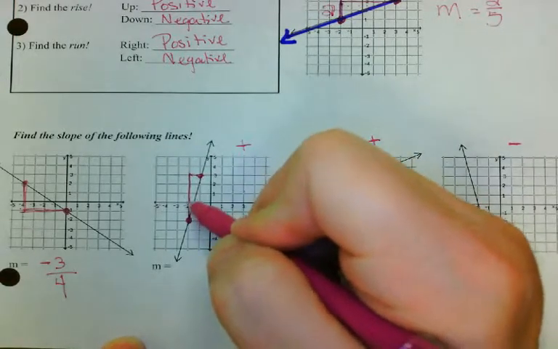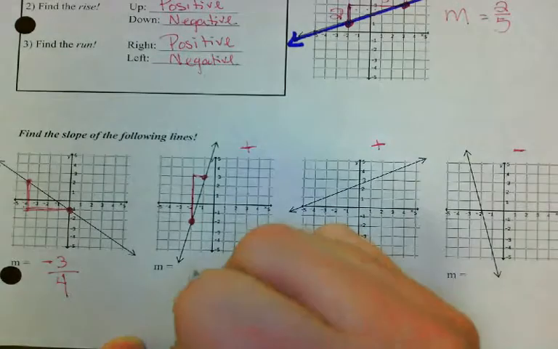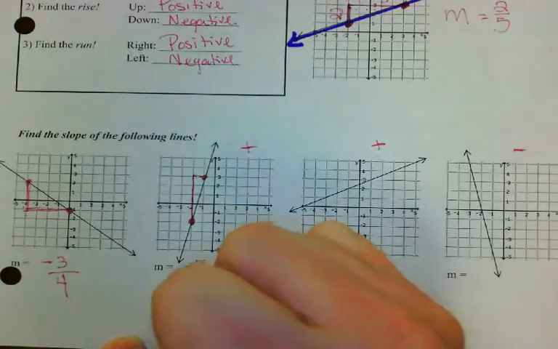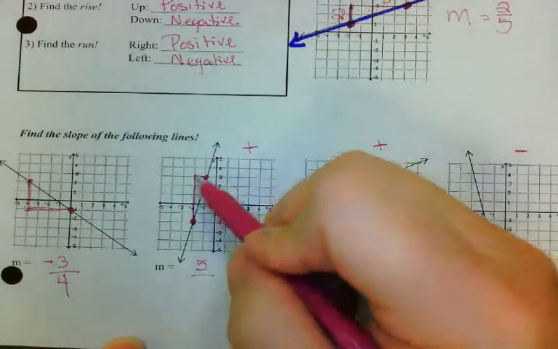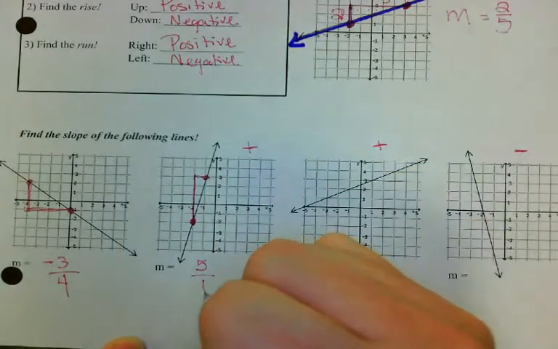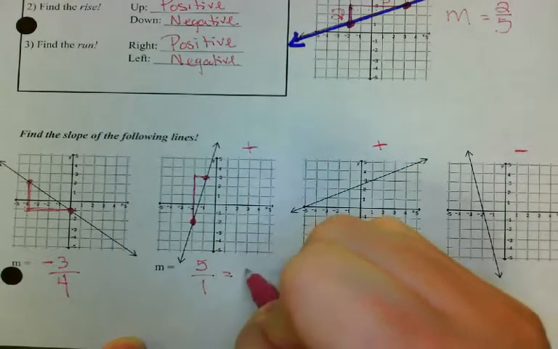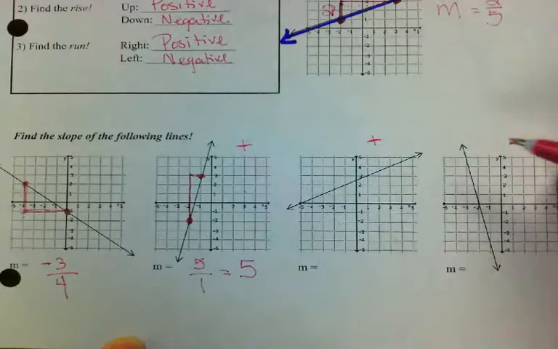So I'm going up. We have 1, 2, 3, 4, 5. So my numerator is 5, and my denominator in this case is I'm just going over 1, so it's 1. So my slope in this case is a positive 5.